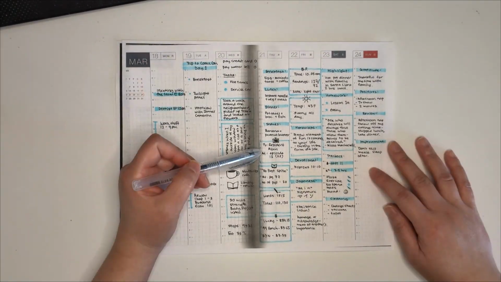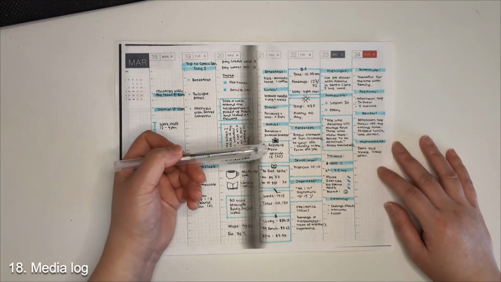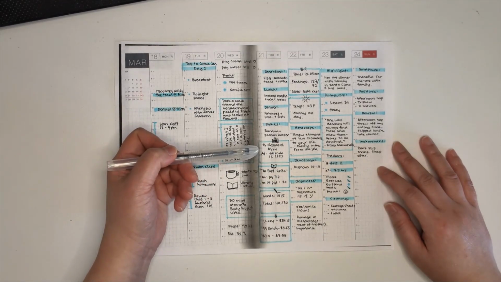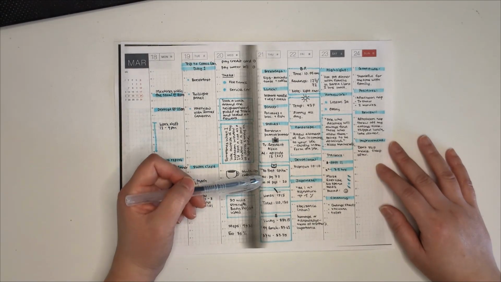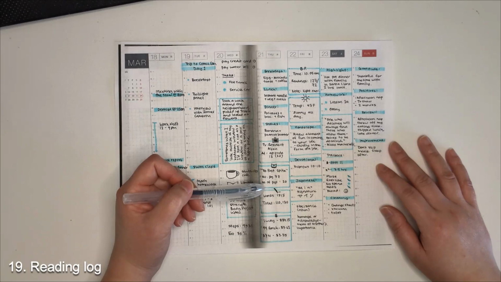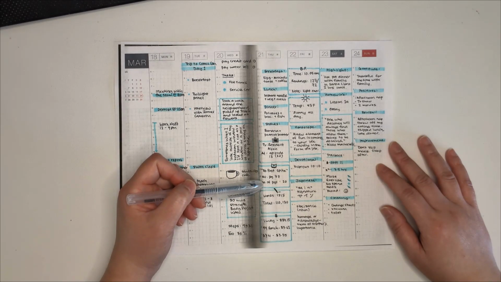Let's move on. If you like watching TV or movies like I do, you probably want to keep track of what you watched, especially for TV shows, because if you stopped at a certain episode, you might want to remember which episode you left off at. What about tracking what you read? You can write down the book title, what page you're at, and how many pages you've read for the day.